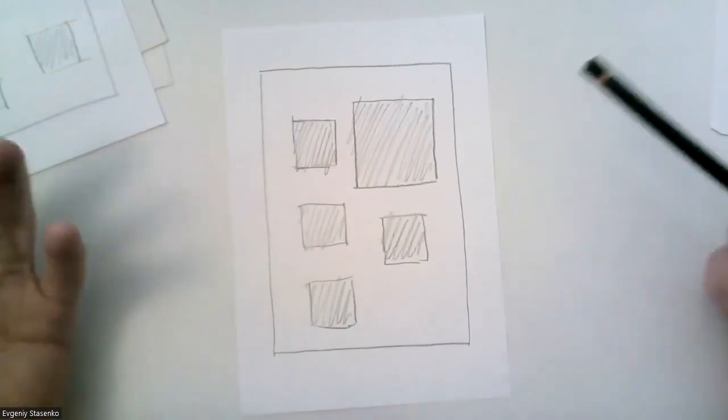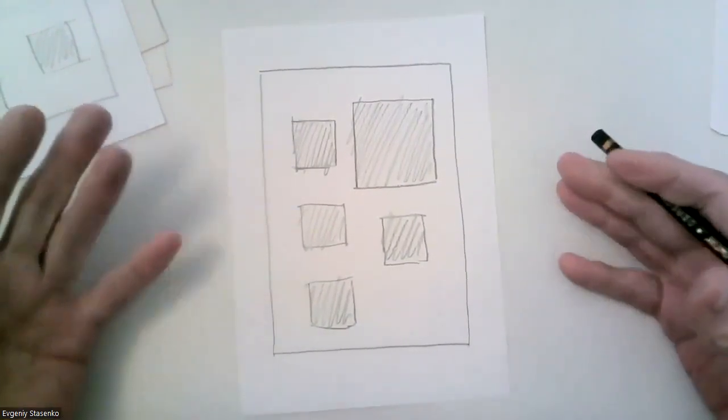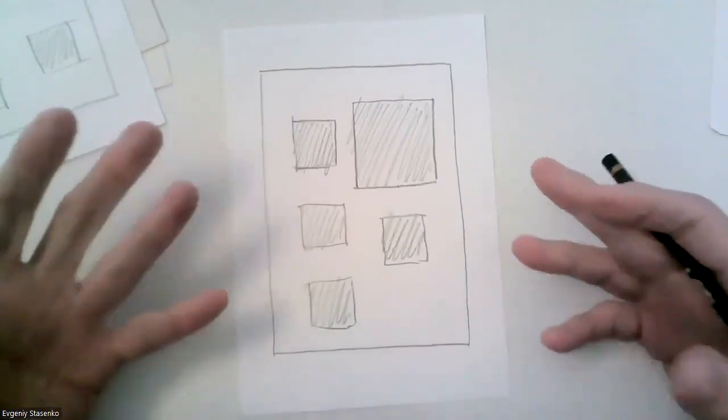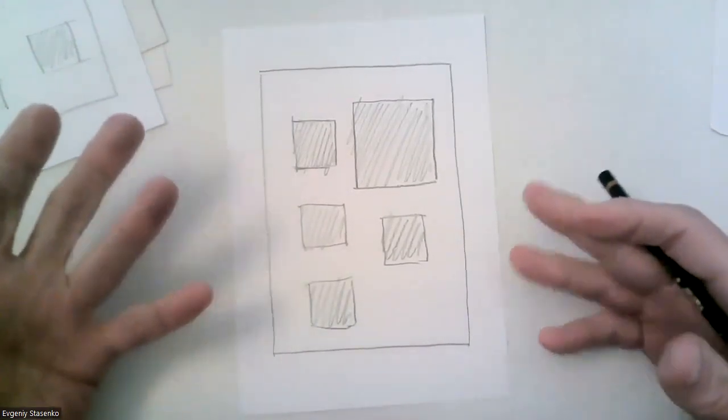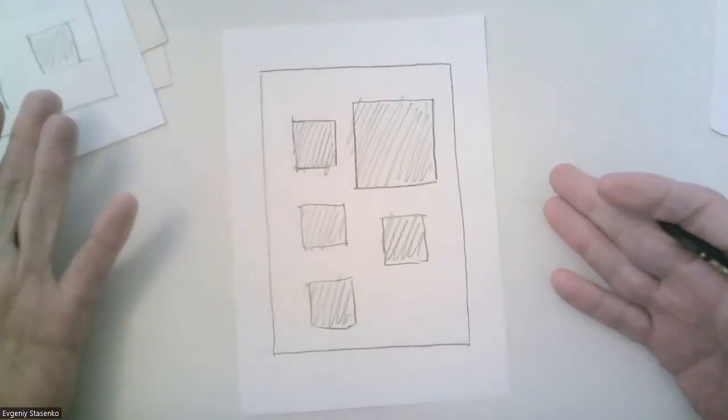So to create nicely balanced composition, we need a focal point. To emphasize the focal point in composition, we can use contrast of size.